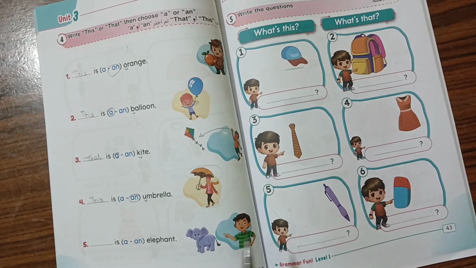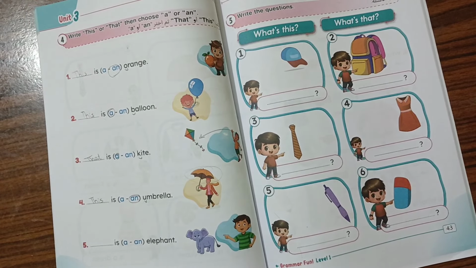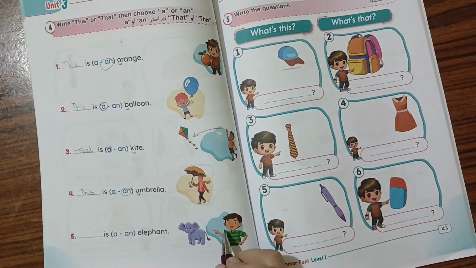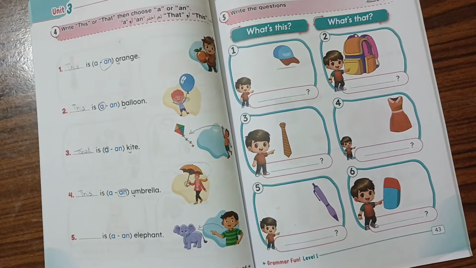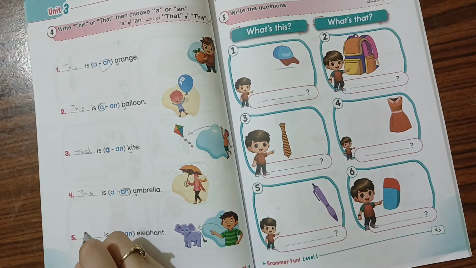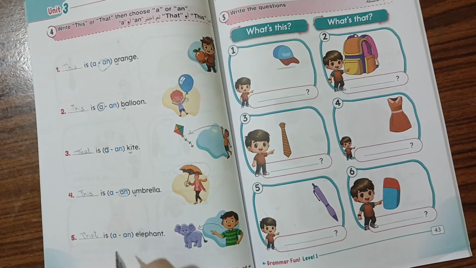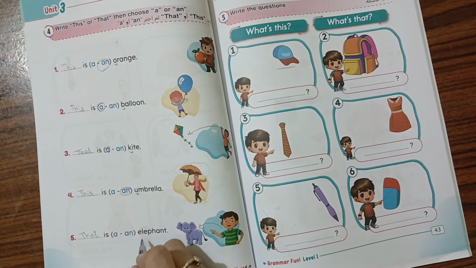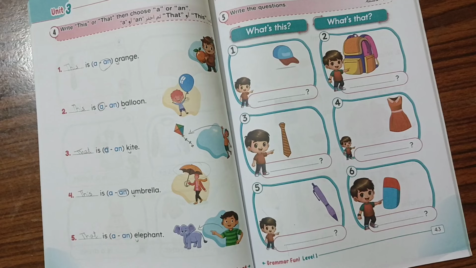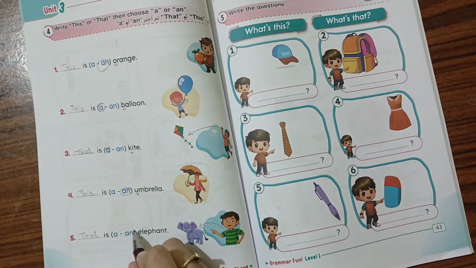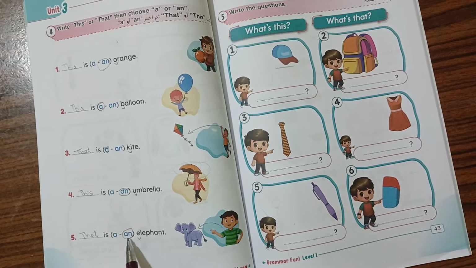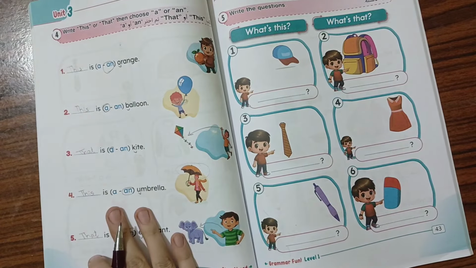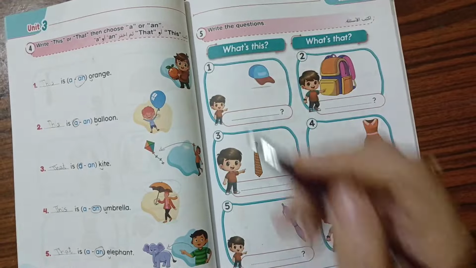Question number 5. The elephant. Is it near or far? Yes, the elephant is far. So we're going to choose that. That is a or an elephant. The word elephant starts with E. E is one of the 5 vowels. And that is an elephant. So the question was very easy. Now let's go to another question.